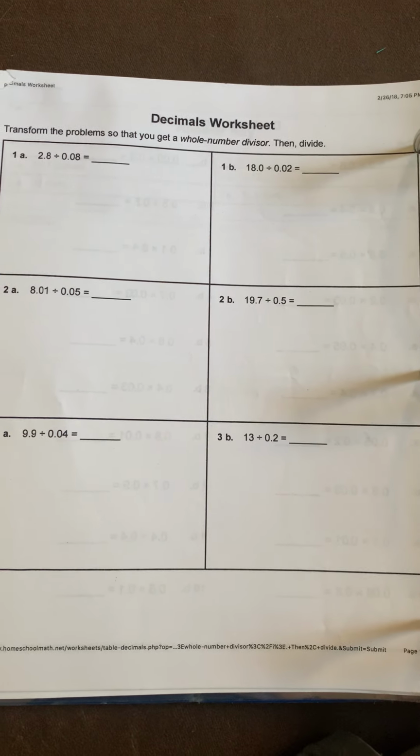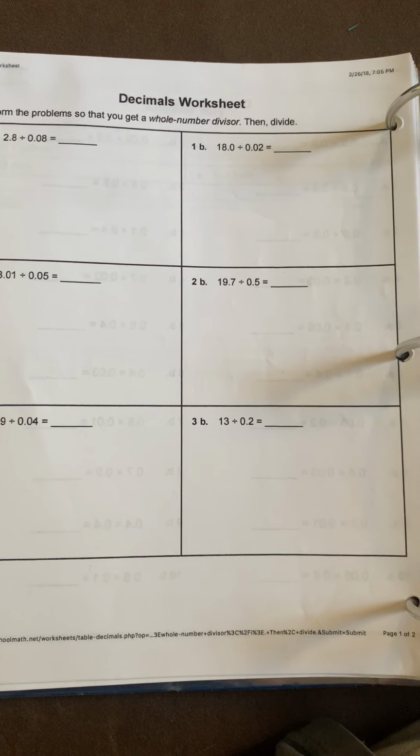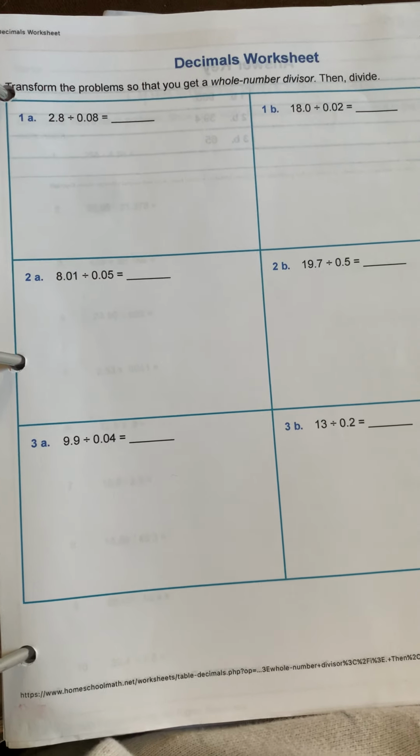Oh, you know what? Never mind, those are the same two worksheets. Haha. Fooled you.